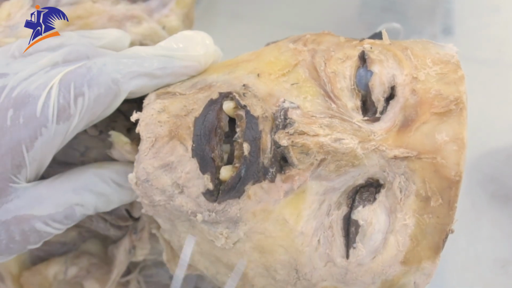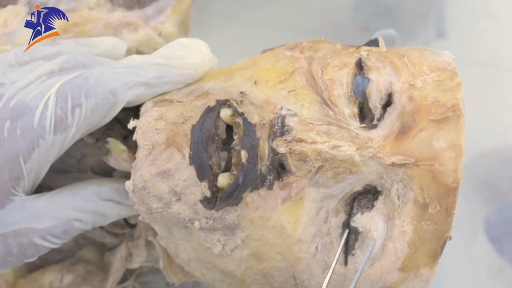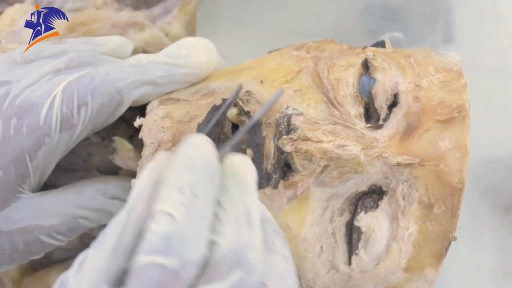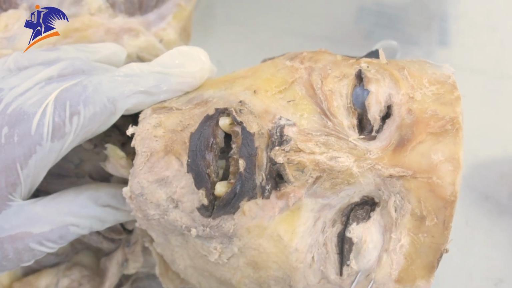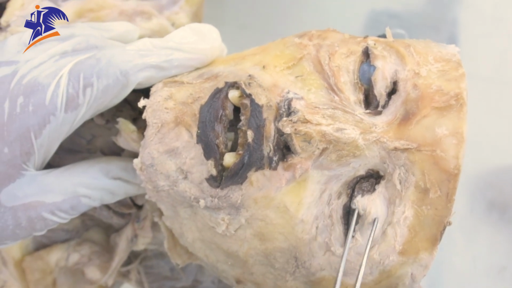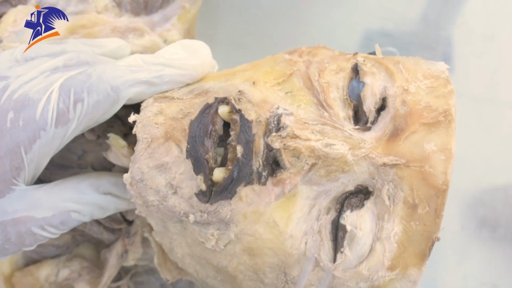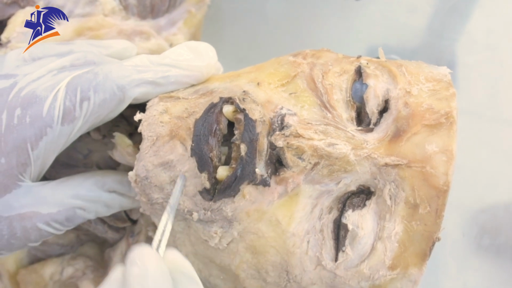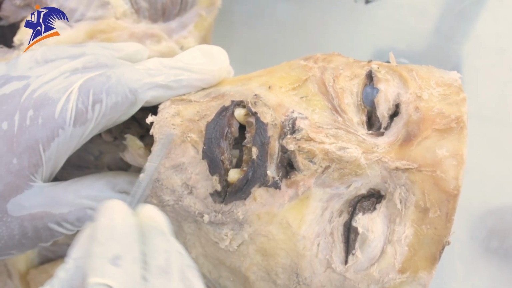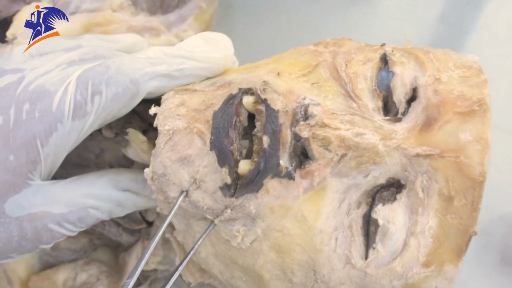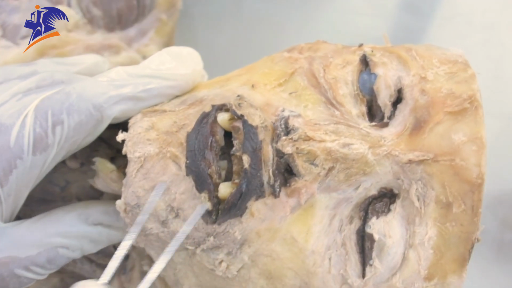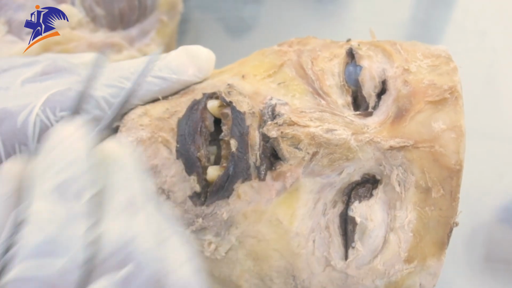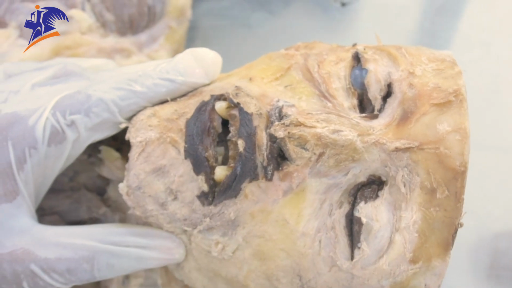Regarding the muscles of facial expression, as we mentioned previously, we have the muscles around the eye, muscles around the nose, and muscles around the mouth. This one is the orbicularis oculi, palpebral part and ocular part. Here we will find the nasalis muscle. Here you will find the orbicularis oculi. Here is the site for mentalis, orbicularis oris, depressor anguli oris, and other muscles of the mouth. All the muscles of facial expression are innervated by the facial nerve.